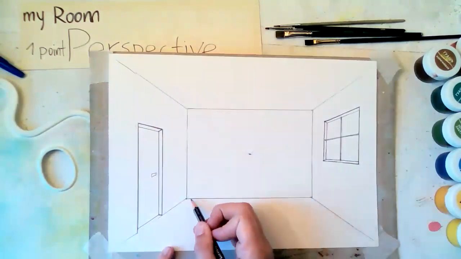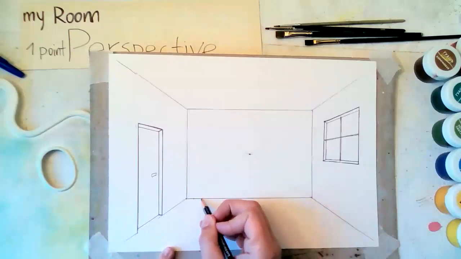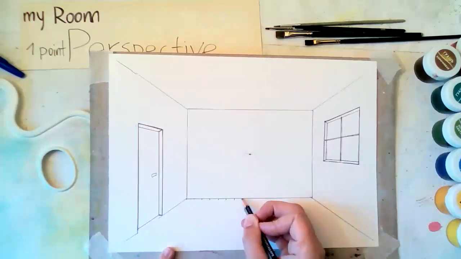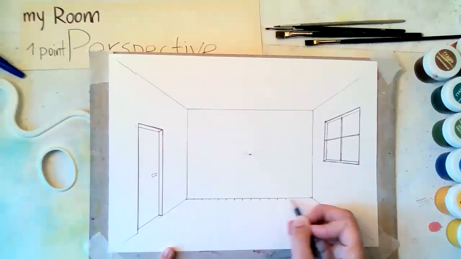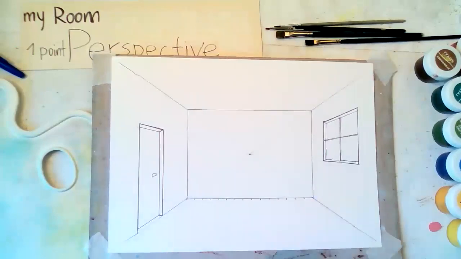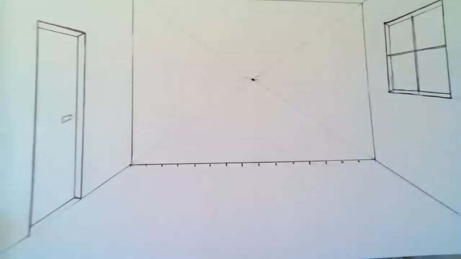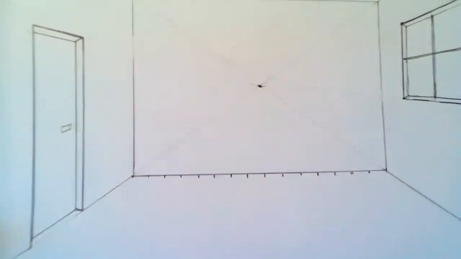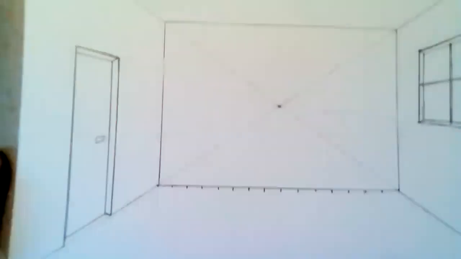What I do first on this line, I create little points that will be my wood elements. More or less, of course, I try to make them the same. Maybe I have a lot of them. You can do less, just make them bigger and fewer.